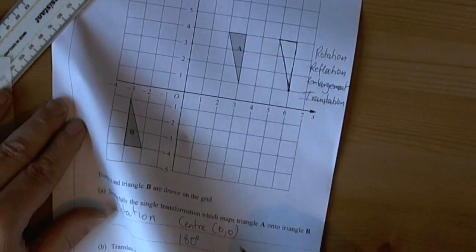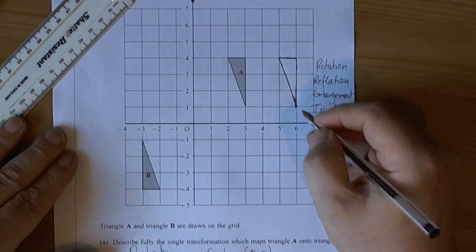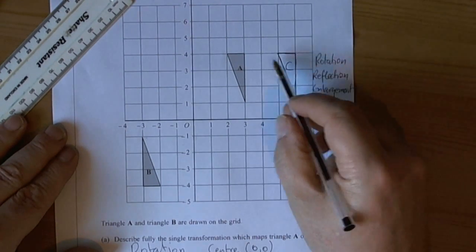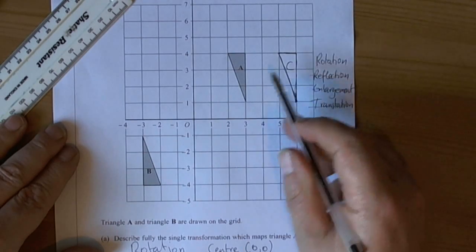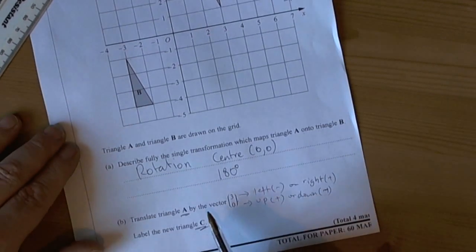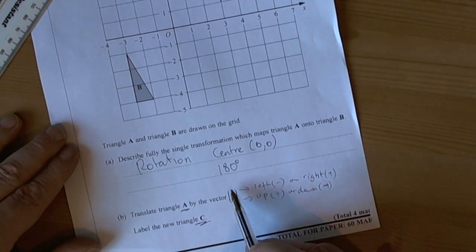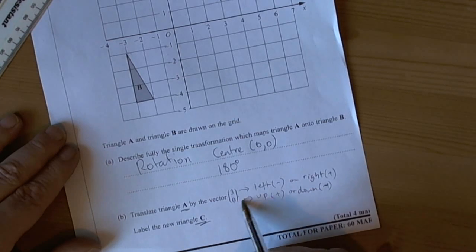And then we must do what they say. They said to label the shape C. So you must do that, because sometimes you might have more than one triangle on a picture, and if you don't label, they don't know which one you want to choose for being marked properly. So label your triangles correctly. So just to recap, the translation vector tells you to go top number left or right, bottom number up or down.